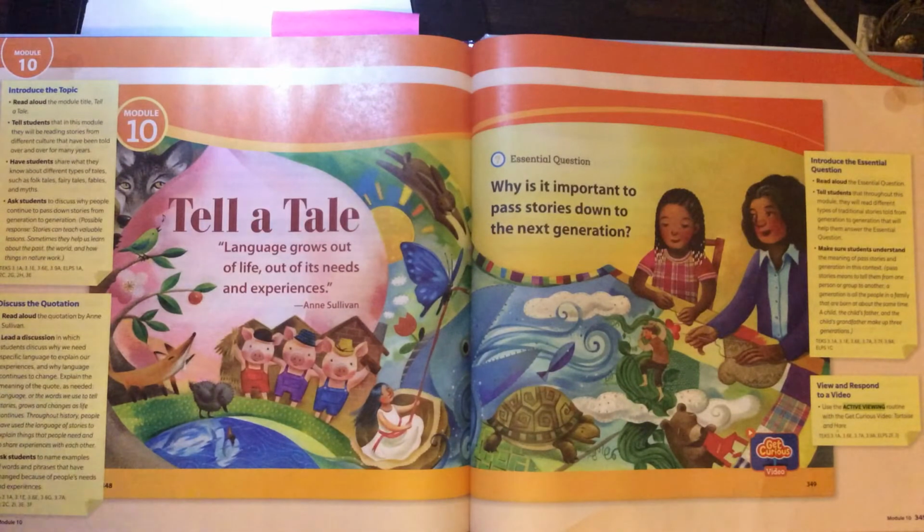Now, on this module, Tell a Tale, the first thing is the quote: language grows out of life, out of its needs and experiences, by Annie Sullivan. You have to tell your students that in this module they will be reading stories from different cultures that have been told over and over for many years.